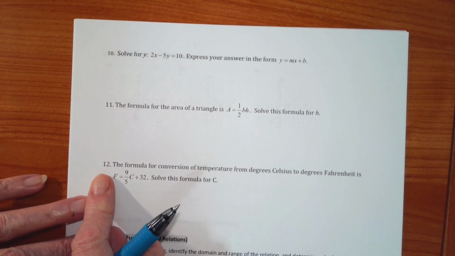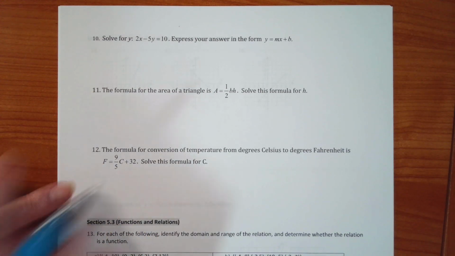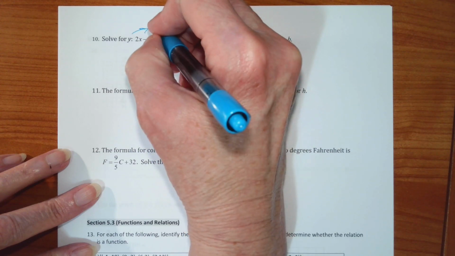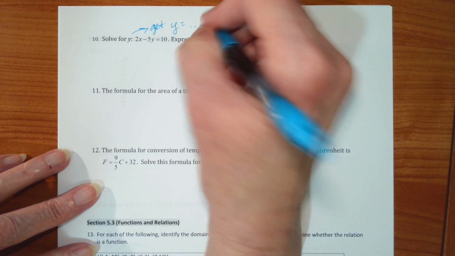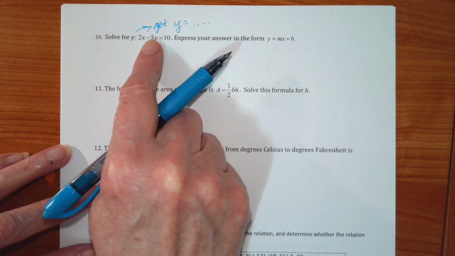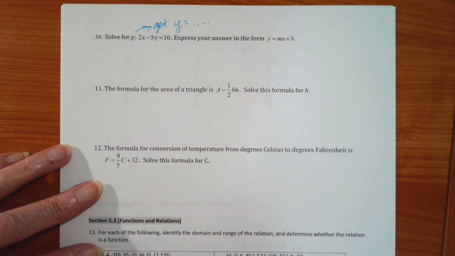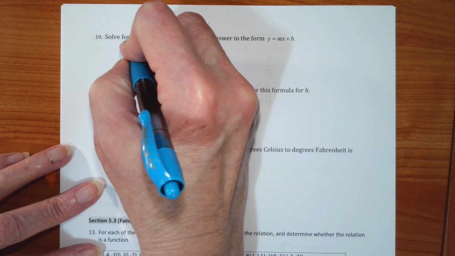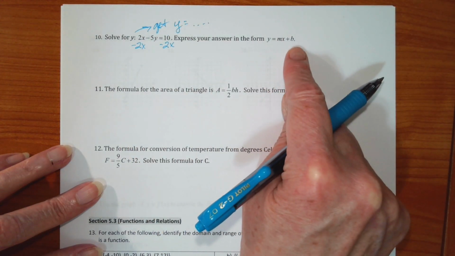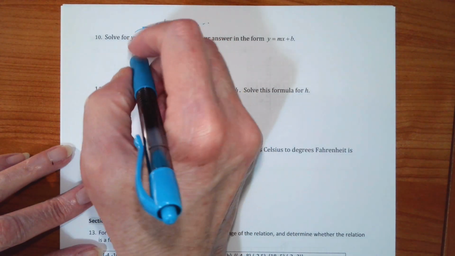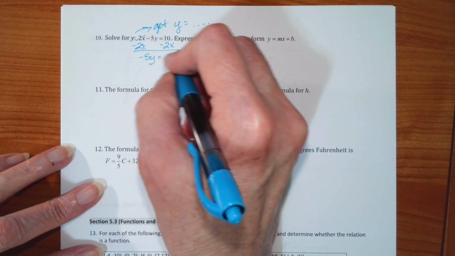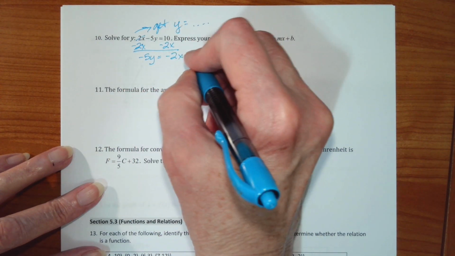Okay, let's solve some formulas and we'll do this and finish up this video. Okay, so solve for y. That means get y equals some expression. So that means I have to get rid of everything over here on this side. Okay, so the first thing I'll do is subtract 2x from both sides. And it wants it in this form, so that means I'm going to have to put the x term first. So when I do that, I get negative 5y is equal to negative 2x plus 10.